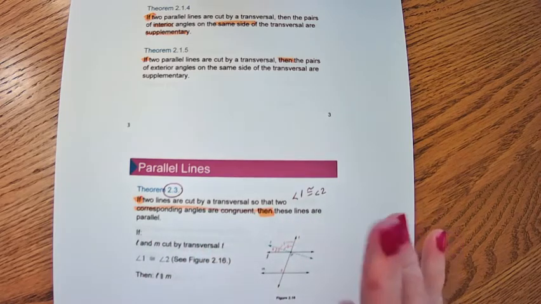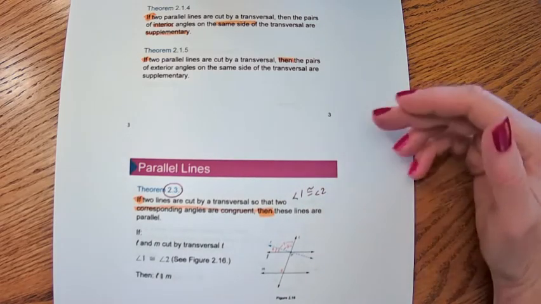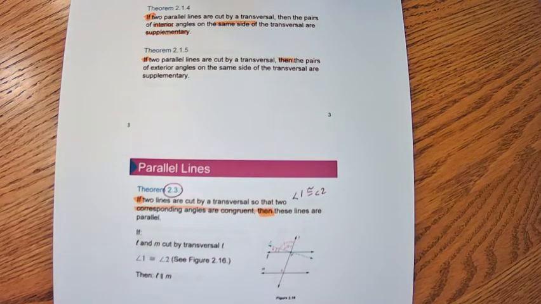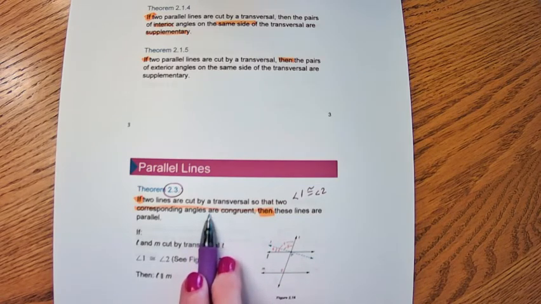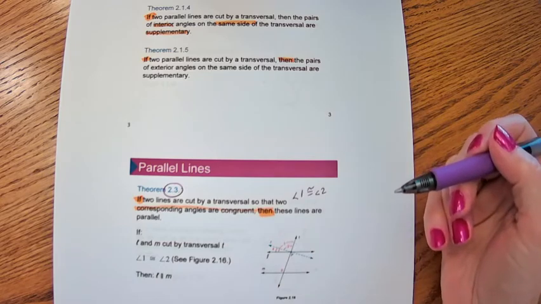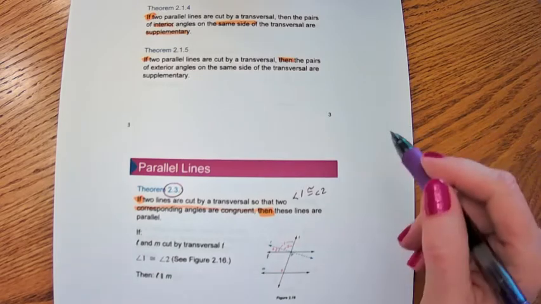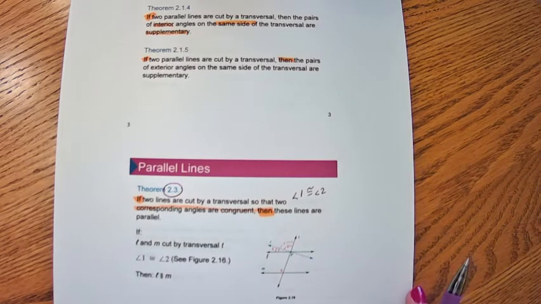In section 2.1, we started with if parallel lines were cut by a transversal. We started with the assumption that the lines were parallel and came up with conclusions about the angles. These theorems, we start out with an assumption about the angles, and we can draw a conclusion that the lines are parallel. You say, well, why do I need them both? Well, sometimes you're not told the lines are parallel. You have to deduce that lines are parallel. And you can't just say, well, they look parallel. You have to be able to prove that they're parallel.